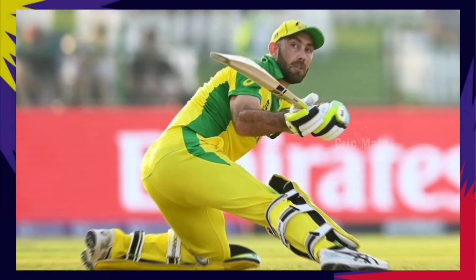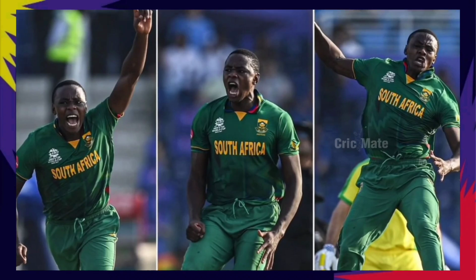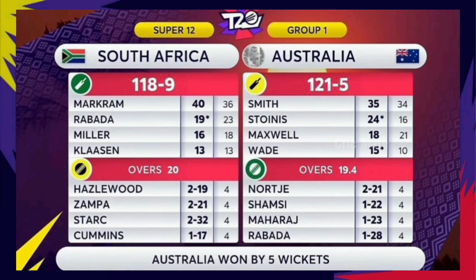In this collapse, Australia lost 2 of their wickets in just 1 run, which put them in a struggling position of 81 for 5. But Marcus Stoinis and Matthew Wade had other ideas. Finally, Stoinis and Matthew Wade made Australia reach their first win in the Super 12 League of this first match.